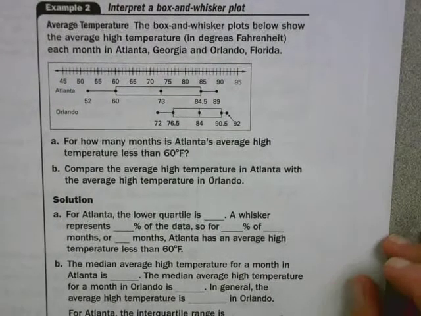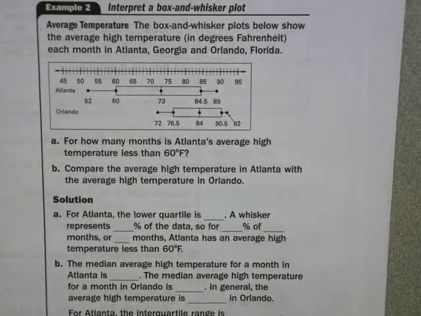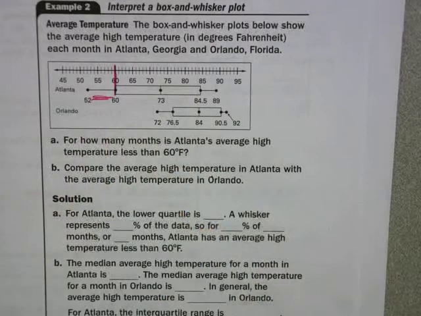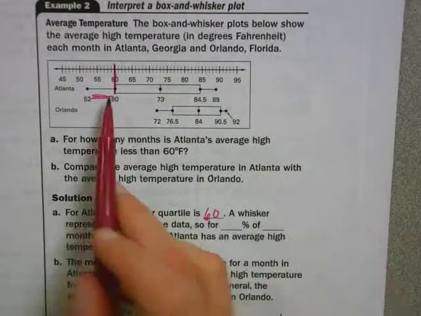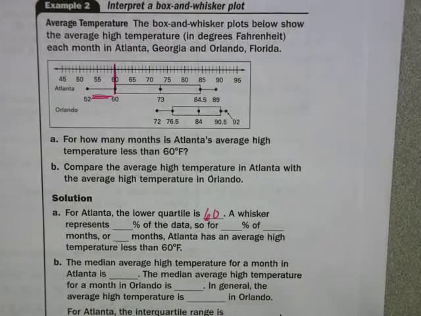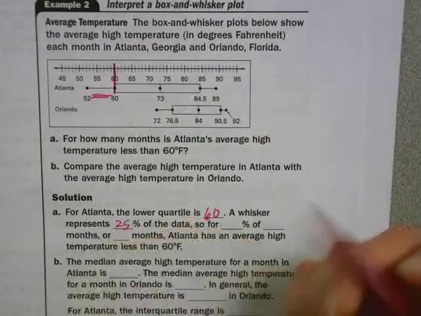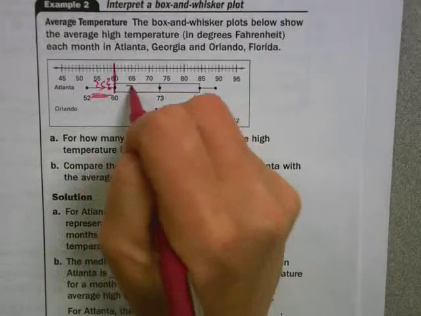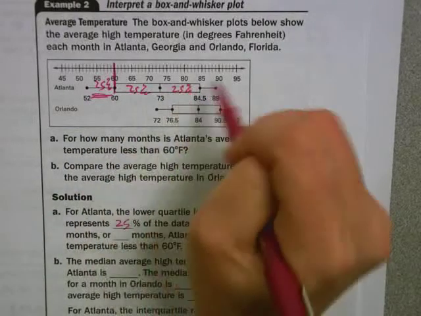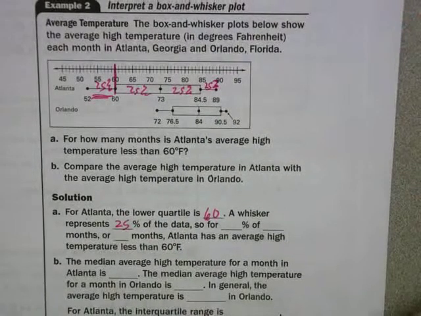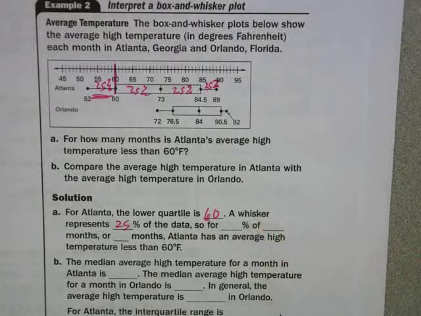Okay? So what you have to decide is where am I talking about, first of all. So here's 60 degrees. This would be this area from here to here, which is less. So for Atlanta, the lower quartile is 60. That number was actually 60. A whisker represents, if it's a quartile, what does quartile mean? A quarter of the data. So what percent of the data is in there? 25%. Here's 25% of the data. Here's 25%, 25%, 25%. You've just cut them up into quarters like you did up above there. So a whisker represents 25% of the data.